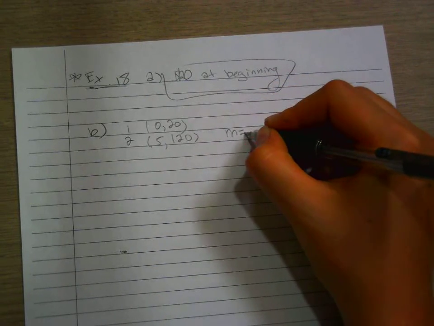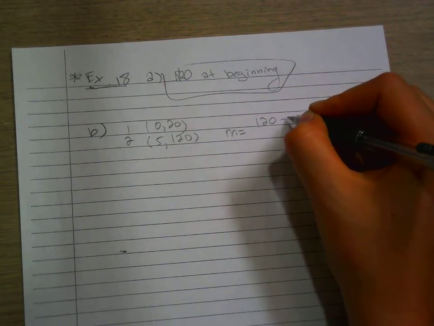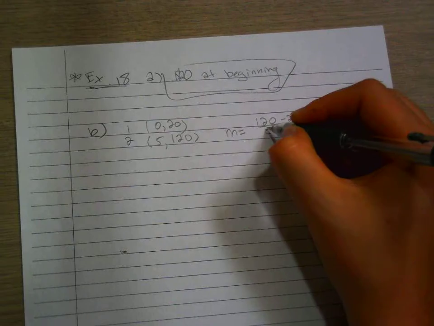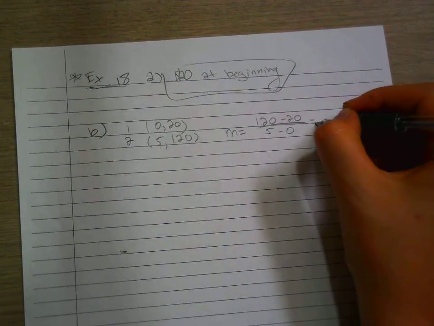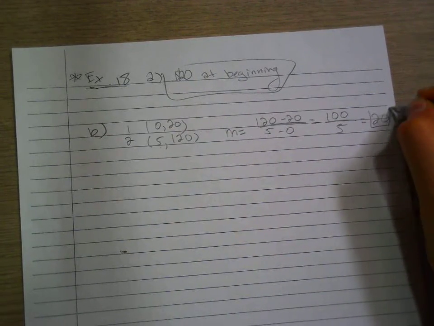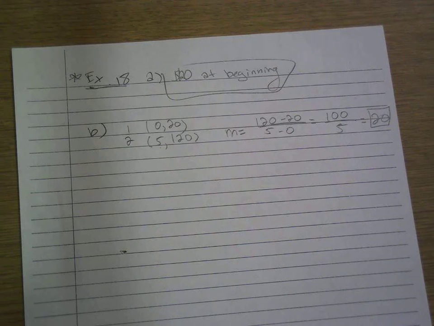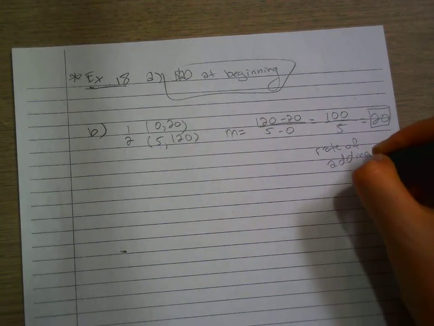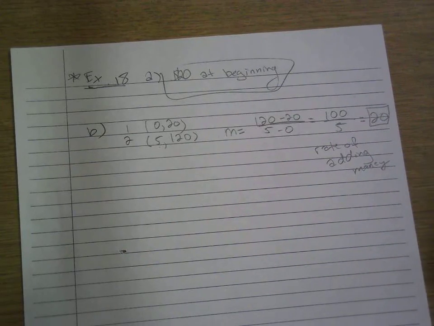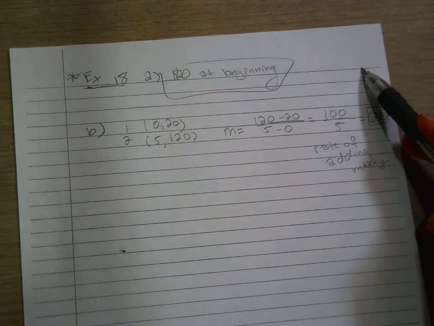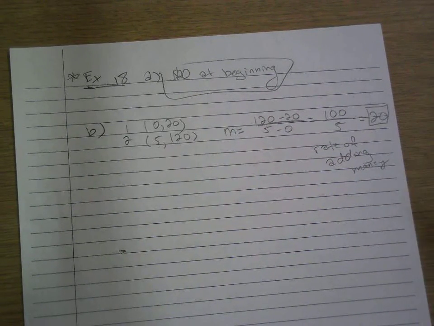So M is going to equal y2 minus y1 on top. Bottom is going to equal x2 minus x1, and that gives us 100 over 5, which is equal to 20. And that is M. It tells us from the situation the rate at which she's adding money. Basically, it means if this is rise over run, it rises $20 every time it runs 1 week. So every week, she is adding in $20.